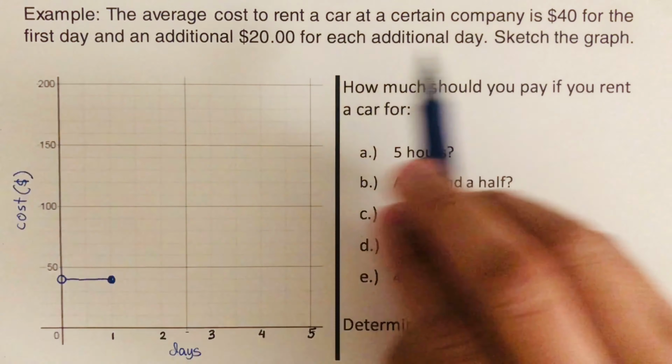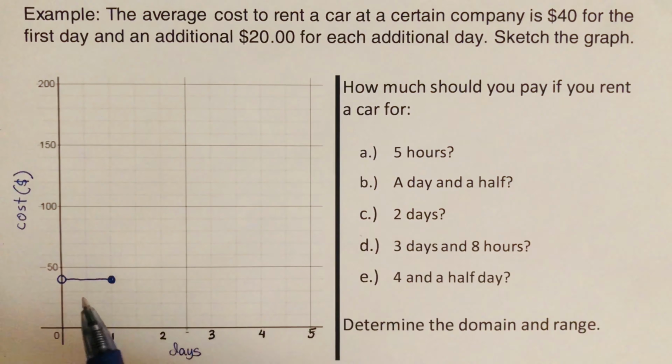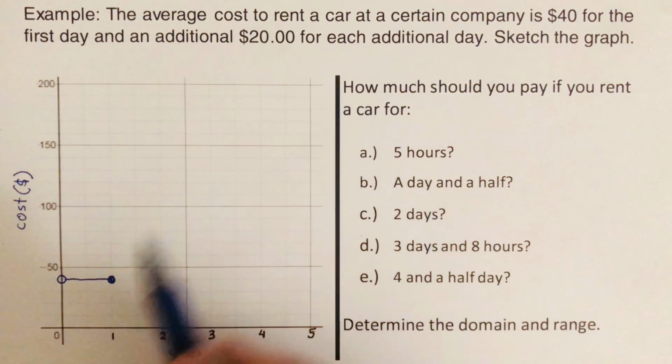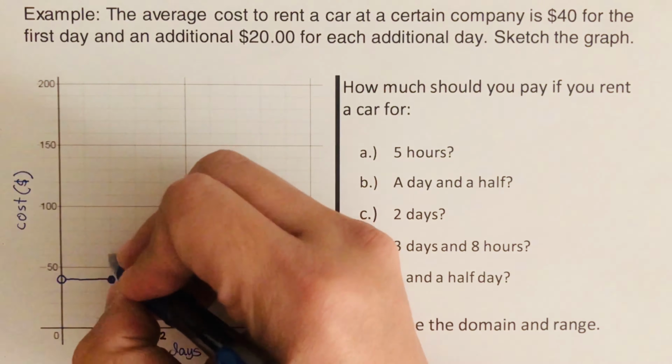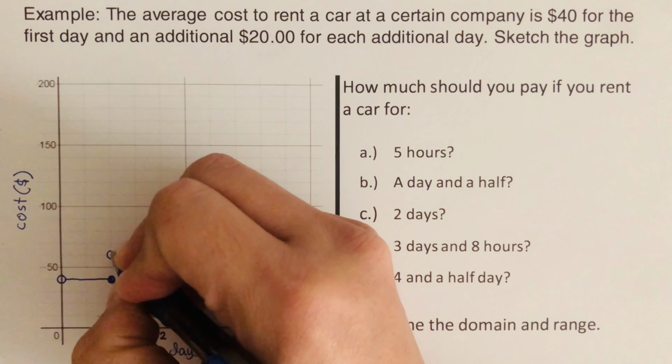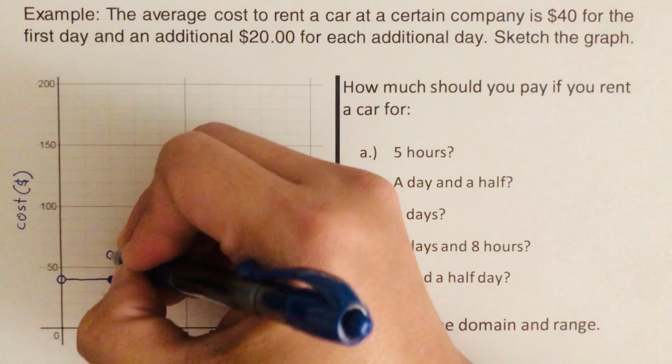It says that for additional of $20 for each additional day. So from 40, then we go ahead to 60 because it's going to be additional $20. So this is going to be an open circle. And then on the second day, that's going to be a closed circle right there.